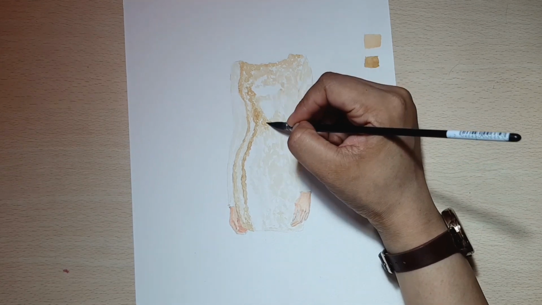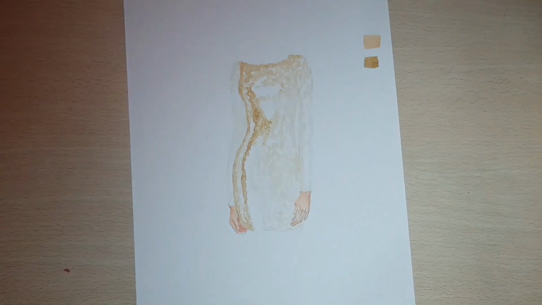Here I am using brown color on the top of one color.